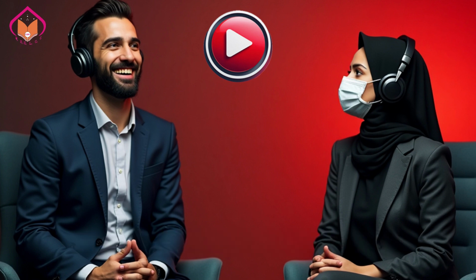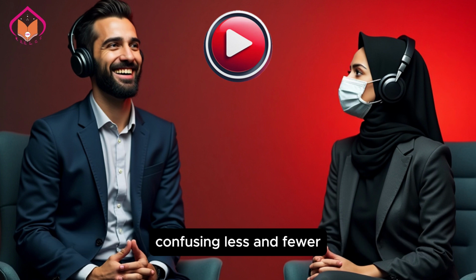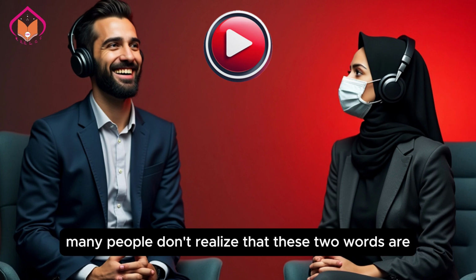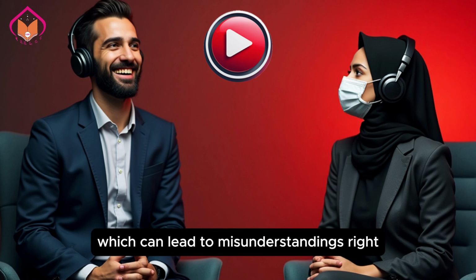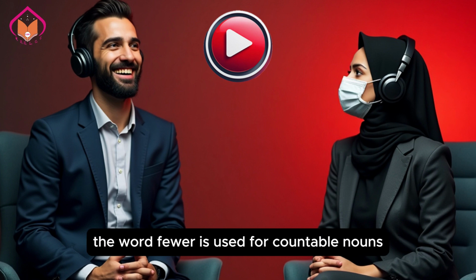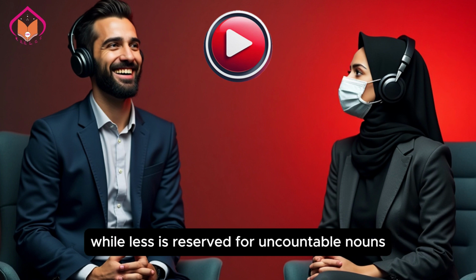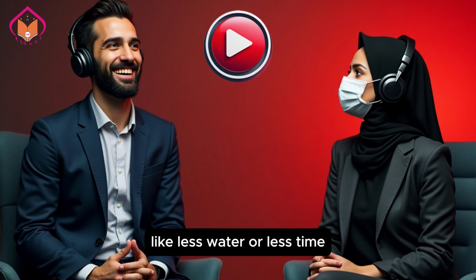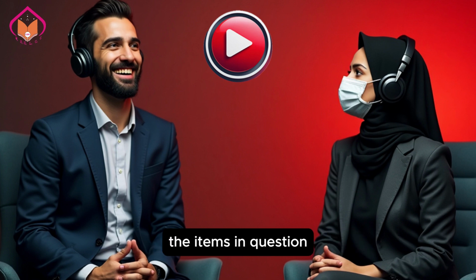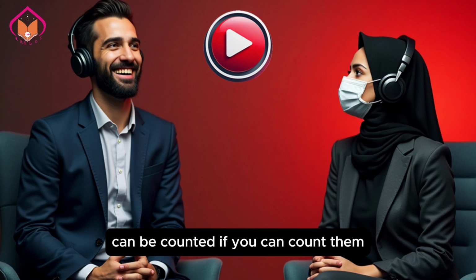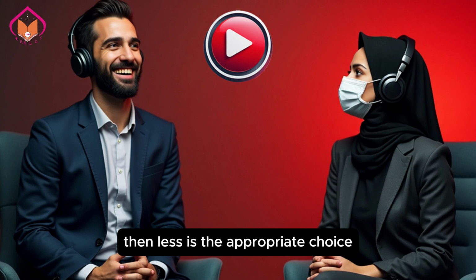Great advice. Now, let's shift gears and discuss another common error, confusing less and fewer. Many people don't realize that these two words are utilized in different contexts, which can lead to misunderstandings. Right, the word fewer is used for countable nouns, such as fewer apples or fewer cars, while less is reserved for uncountable nouns, like less water or less time. A good way to remember this distinction is to think about whether the items in question can be counted. If you can count them, you should use fewer. If they are uncountable, then less is the appropriate choice.